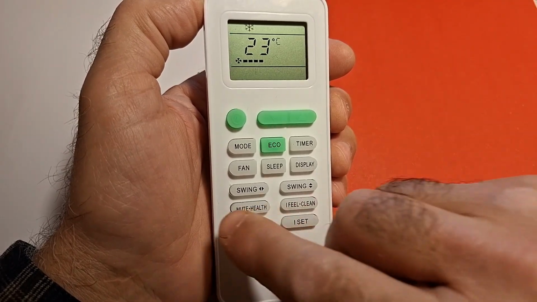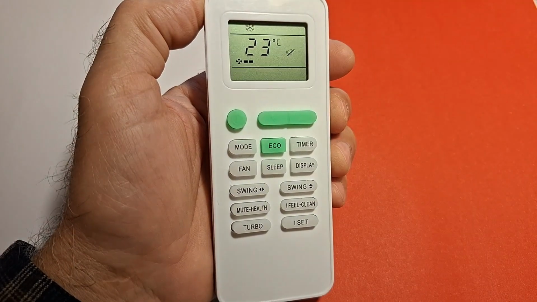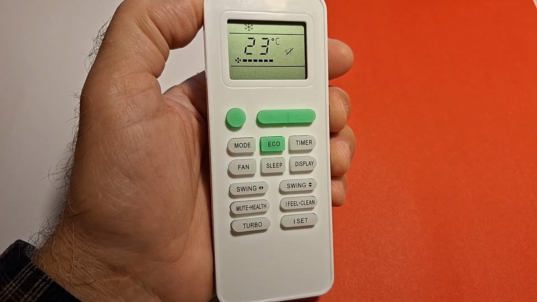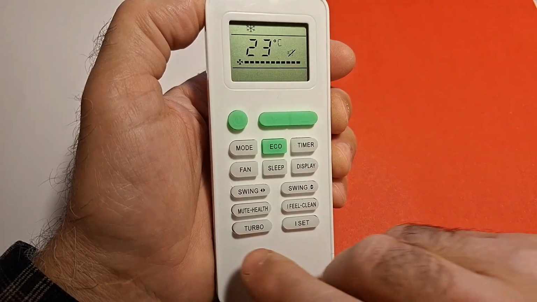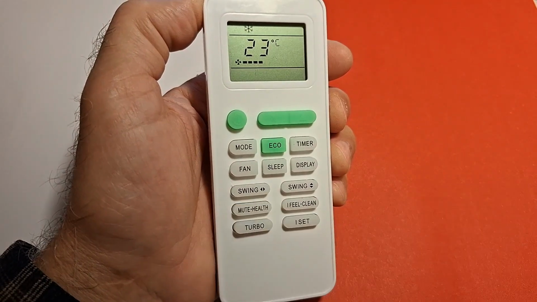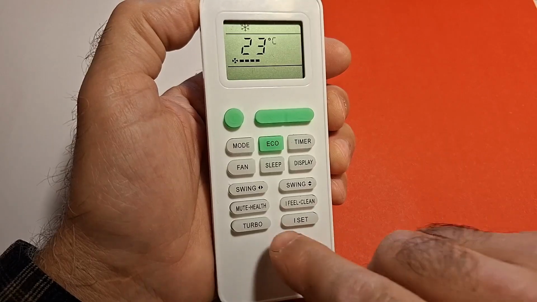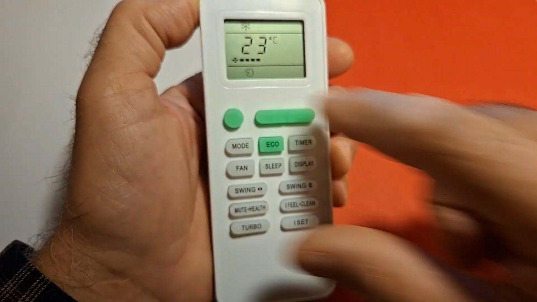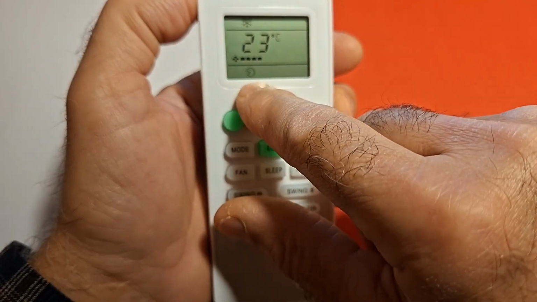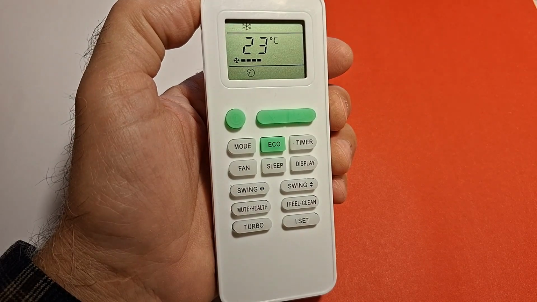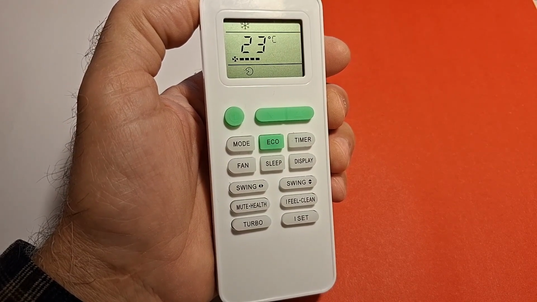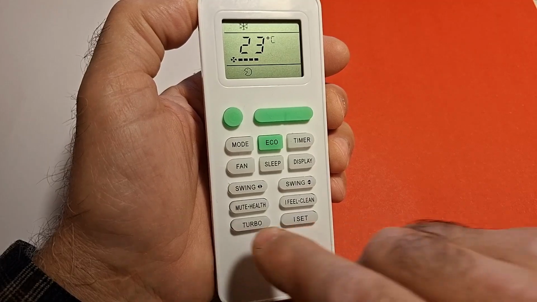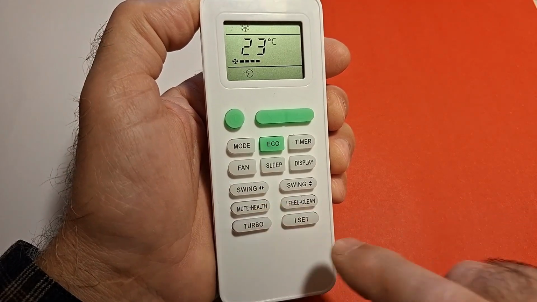By pressing the mute button, you see this symbol, and in this mode, the sound of the unit reduces to a minimum. To exit this mode, press the same button again. When you press the health button, you see this symbol on the screen. If the unit has an ionizer, it will activate it by pressing this button. To exit this mode, press the same button again.